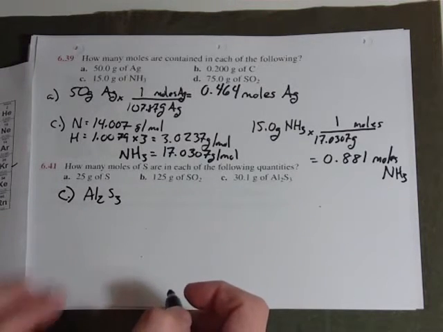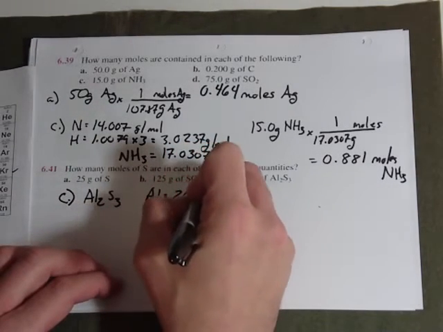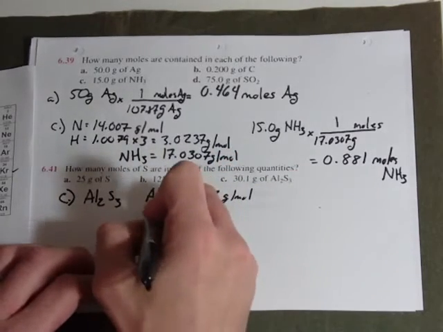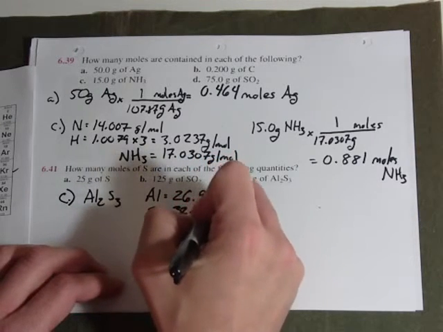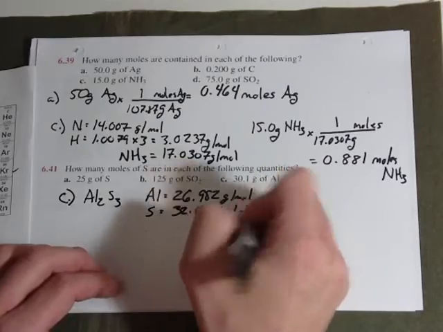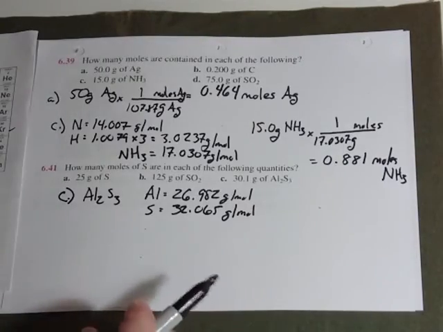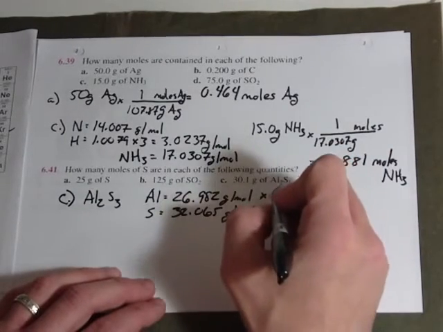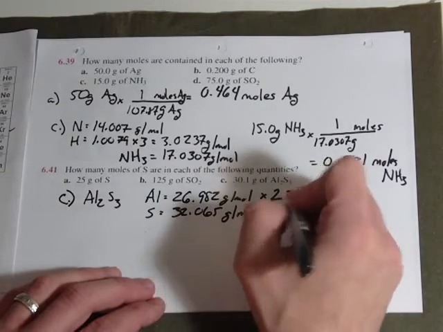Al has a molar mass of 26.982 grams per mole, and sulfur has a molar mass of 32.065 grams per mole. We're just getting those numbers from the periodic table, using their average atomic masses and molar masses. We have 2 Al and 3 sulfurs in Al2S3.